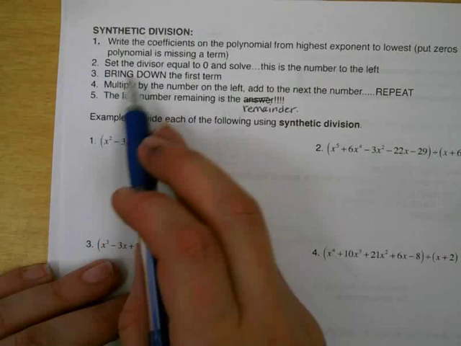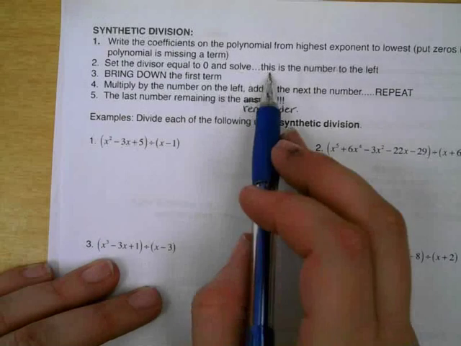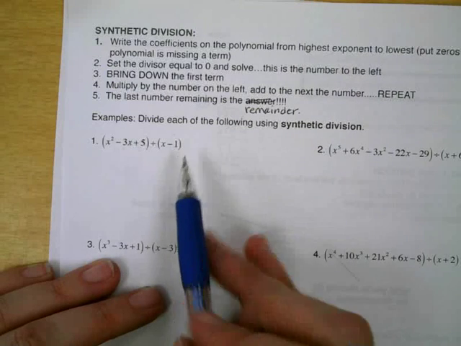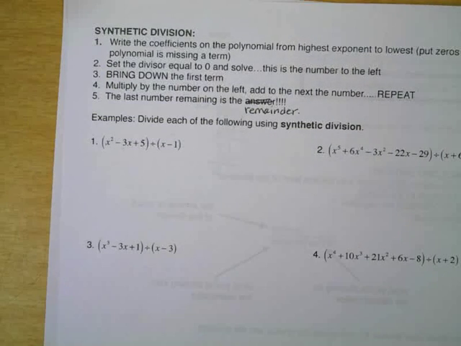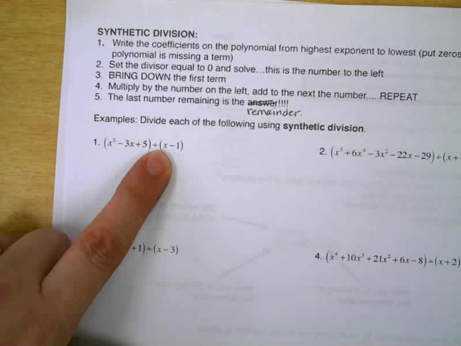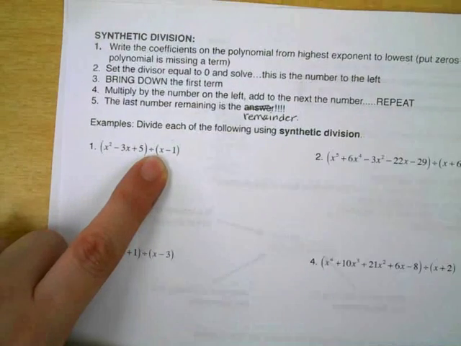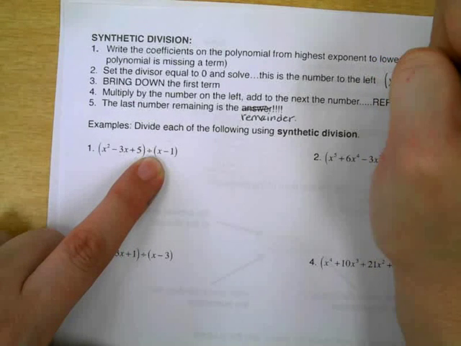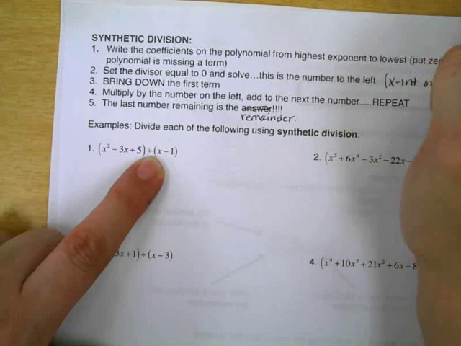Okay? So set the divisor equal to 0 and solve. This thing out here, we're just going to find a number. We want the x-intercept or the root. If I set that equal to 0 and solved, and it was part of a quadratic, that would be where it crosses through the x-axis. That's what I want to know: the actual x-intercept or root.